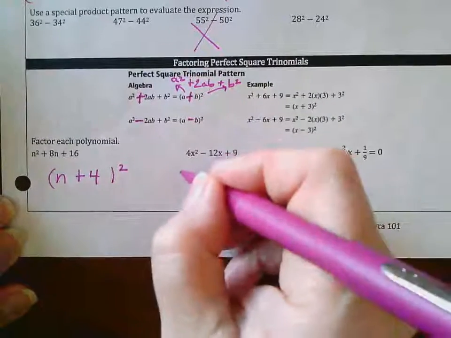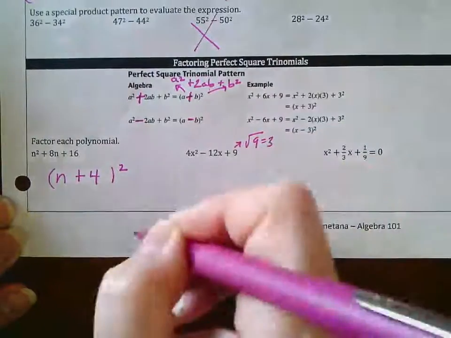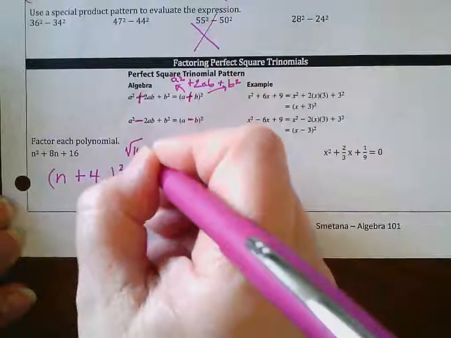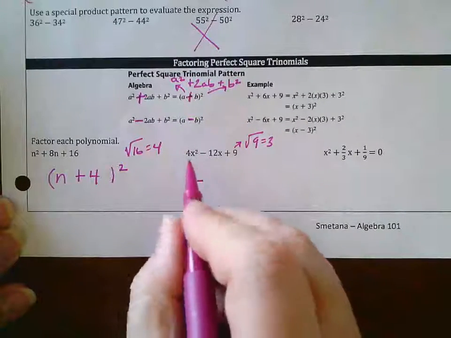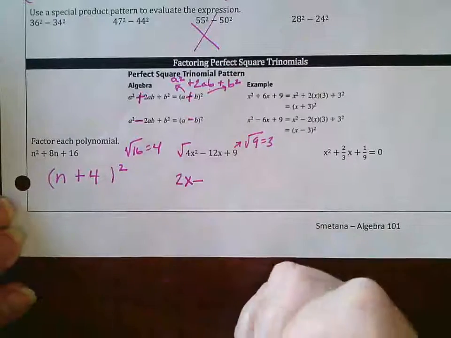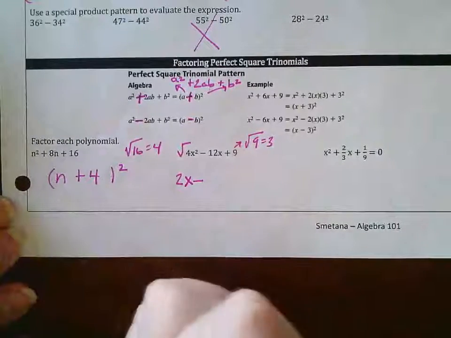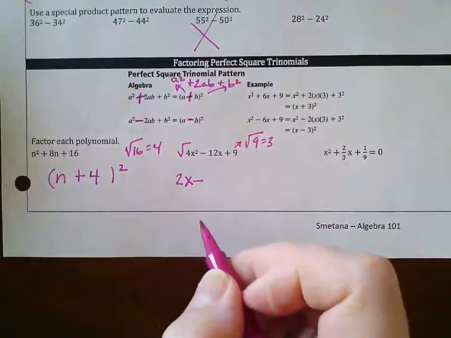So this one, the square root of 9 is 3, just like I did the square root of 16 here, which is 4. You notice it's going to be a minus here, so this is actually 2x. Remember, you're taking the square root. You're basically ignoring the middle here. And you are going to get 3.